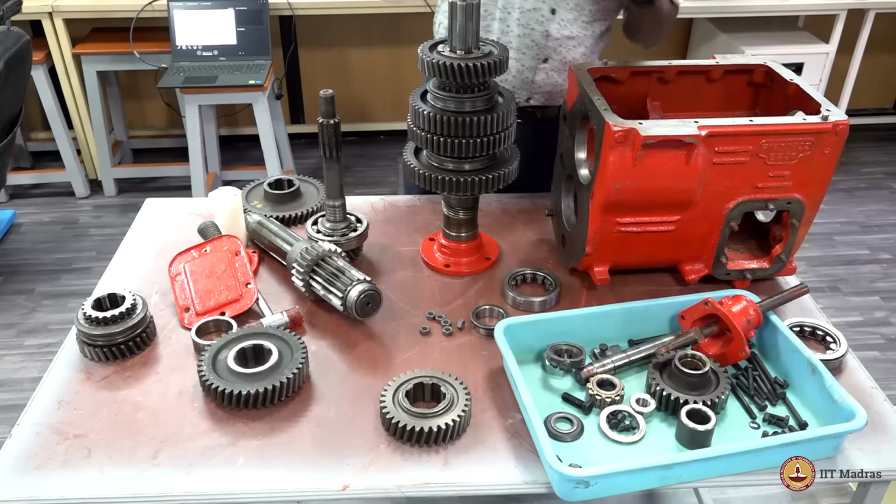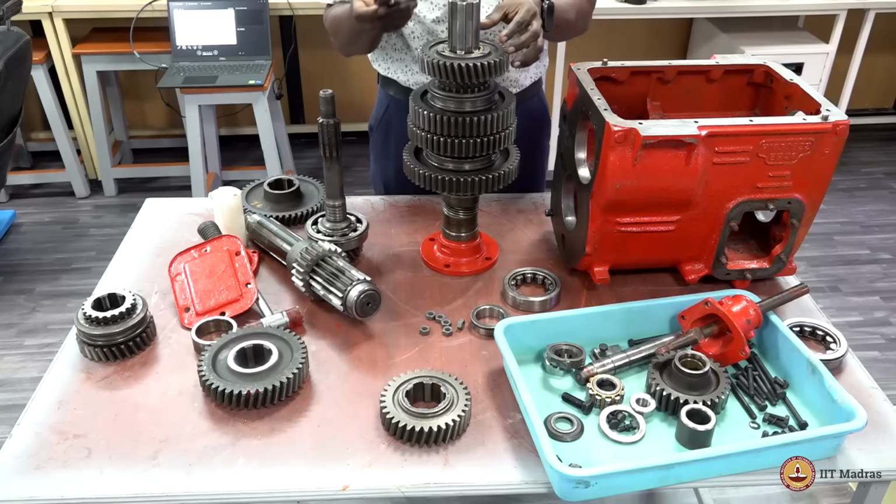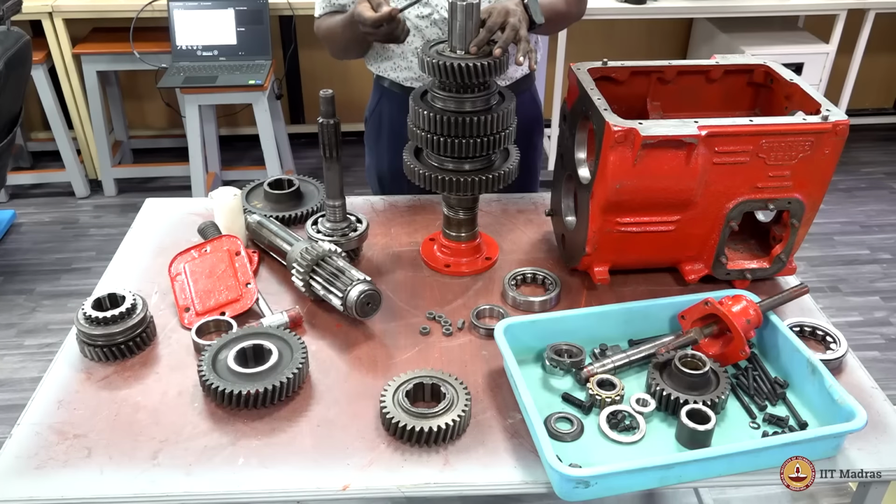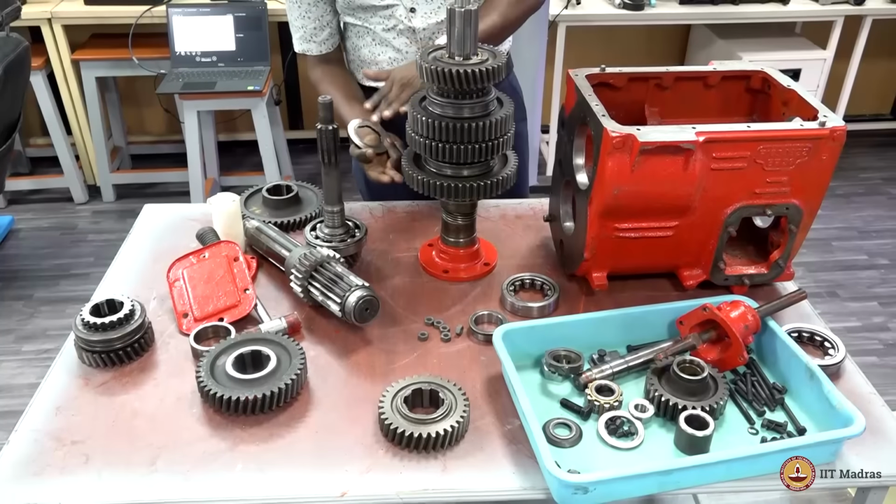Again thrust washer. The thrust washer is installed at the end of every set. This is called one set and this is another set.